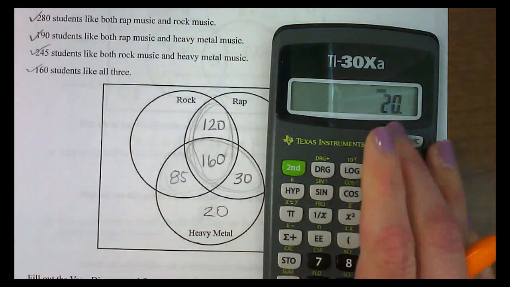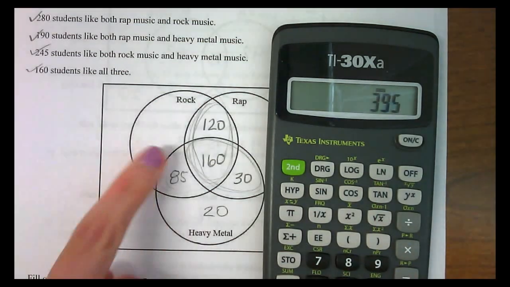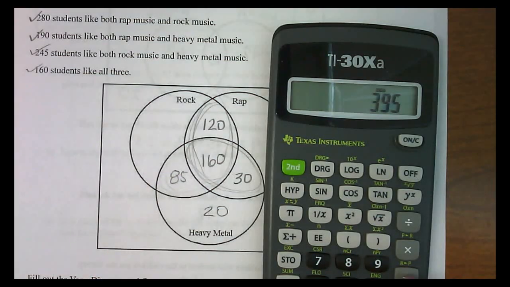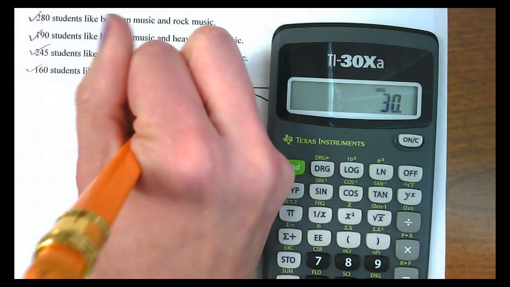Okay, my total for rock music is 395. So I'm going to subtract these other three sections that I already have. I'm going to subtract the 120, subtract the 160, subtract the 85, and I've got 30.